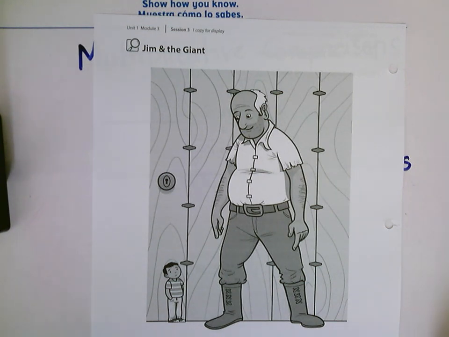Today you're going to do a Google Slide assignment that goes through several different activities talking about Jim and the giant, how they compare to each other in height, and how a lot of other things in the giant's castle compare to other children and other items in the giant's castle.